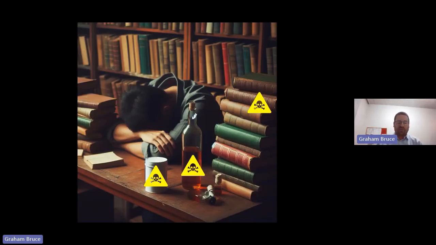So going back to where we started, this poor student who was slumped over the desk, was it the contents of the container? Was it the contents of the bottle? Or was it the pile of books? Well, I'm not going to answer the mystery for now, but safe to say we're actually able to answer it.